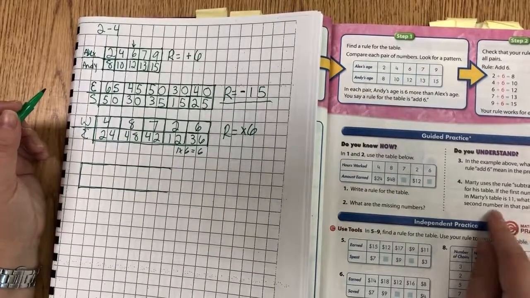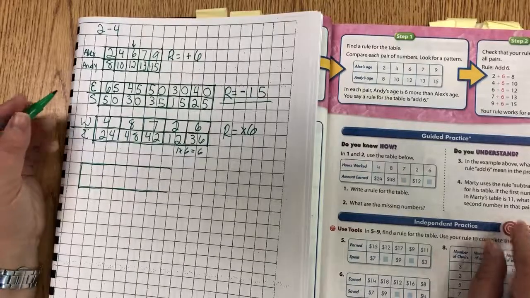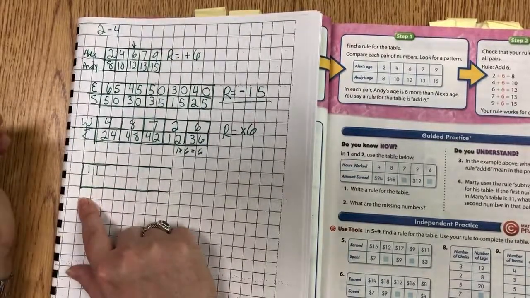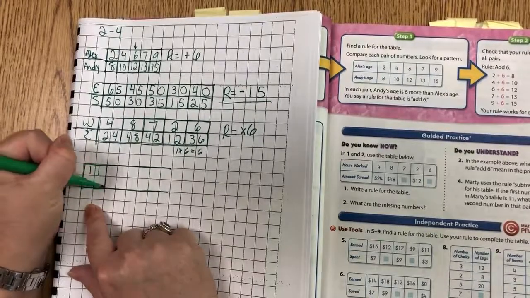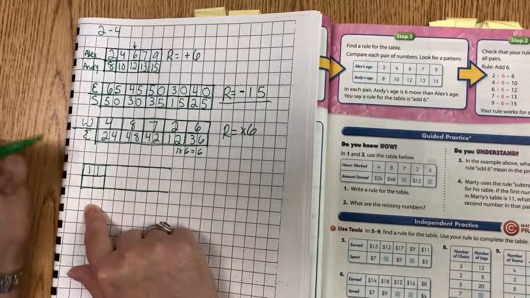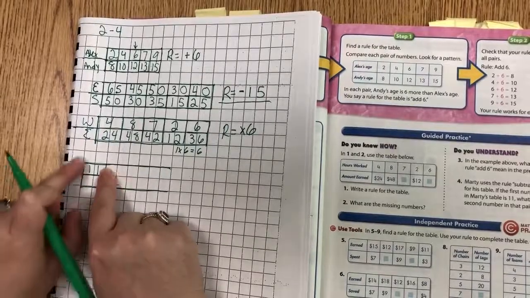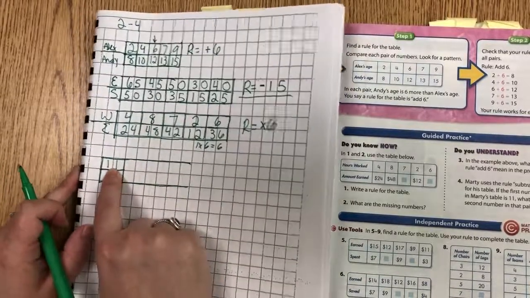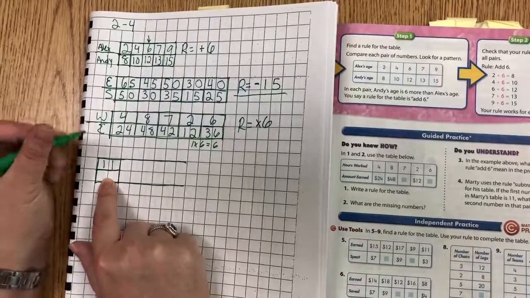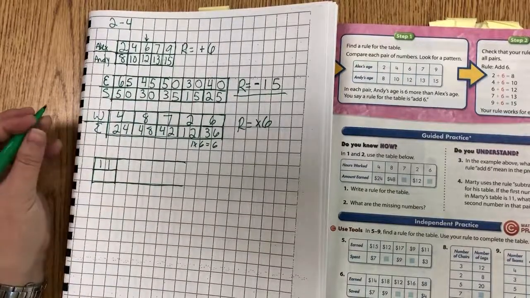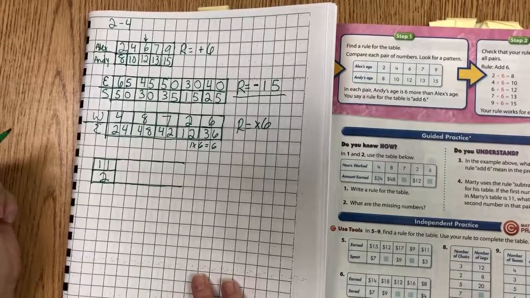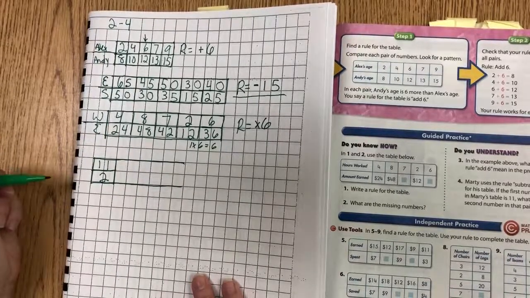If the first number in Marty's table is 11, what is the second number in that pair? And when they say in that pair, that means like in that box together. So if the number on top is 11, what's going to be on bottom if my rule is minus 9? 2. And really, that's all the table I need.